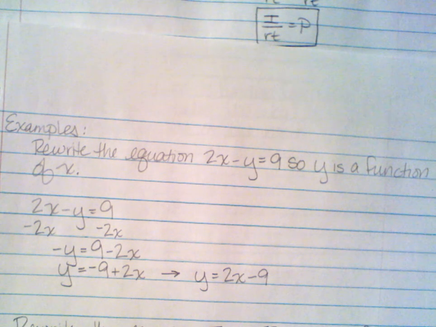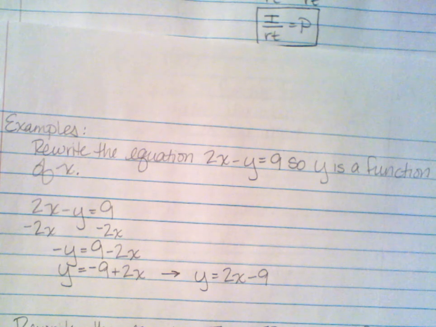So we're going to start by subtracting 2x from both sides. So we'll have negative y equals 9 minus 2x. But we cannot have negative y. We don't want that to be negative. We want it to be positive. So we're going to multiply the entire equation by negative 1. So y is going to equal negative 9 plus 2x.